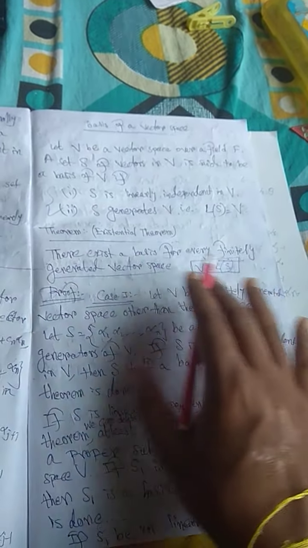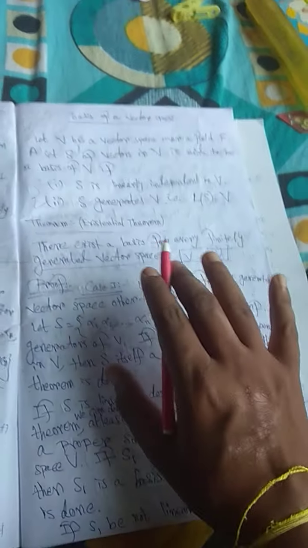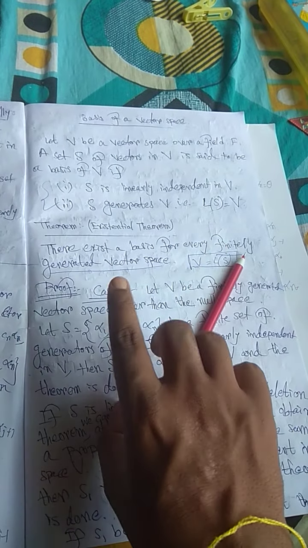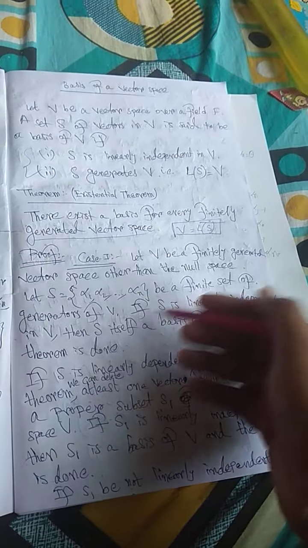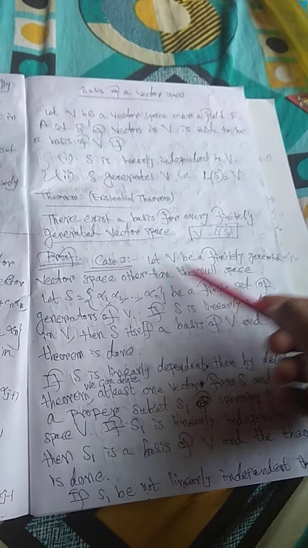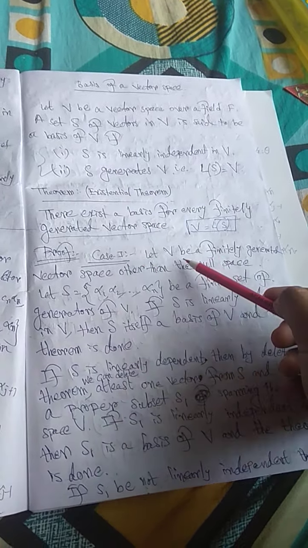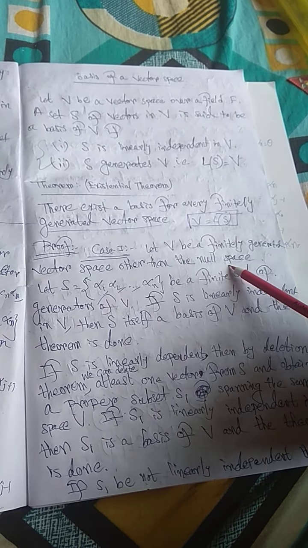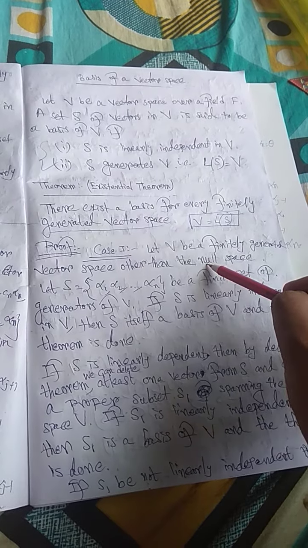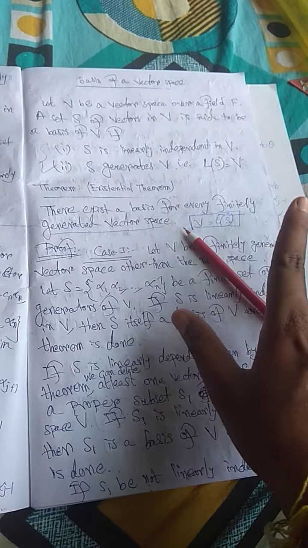For an infinitely generated vector space, we can't say this, but for a finitely generated vector space, there must exist a basis. Now, the proving part. Case 1: let V be a finitely generated vector space other than the null space. I am not considering the null space. I am considering a vector space other than the null space.